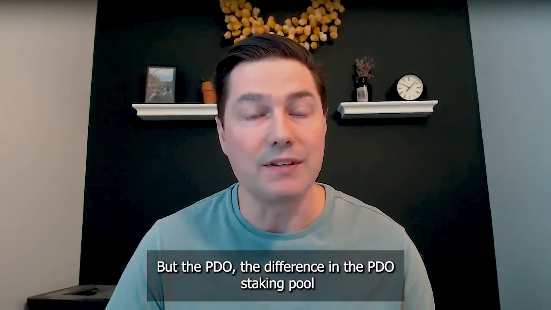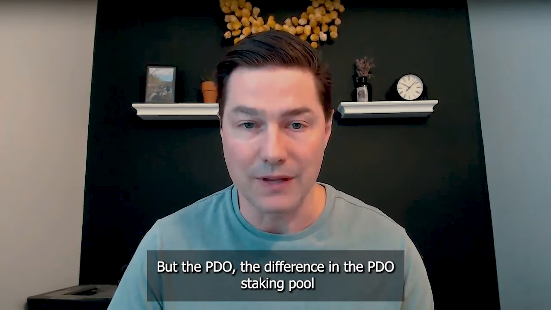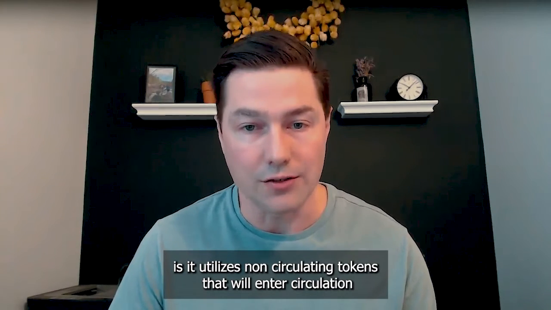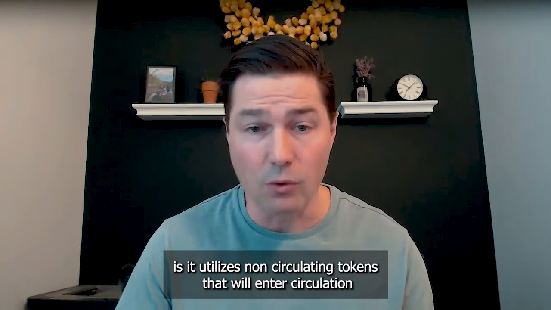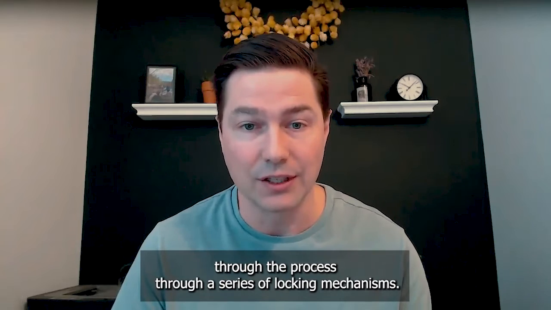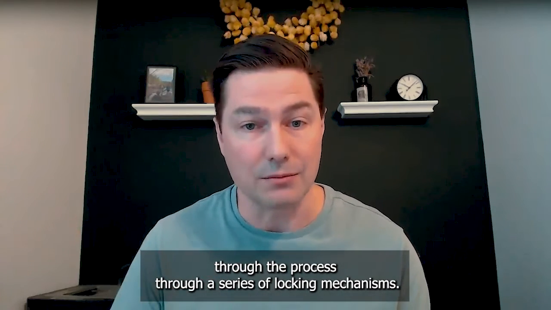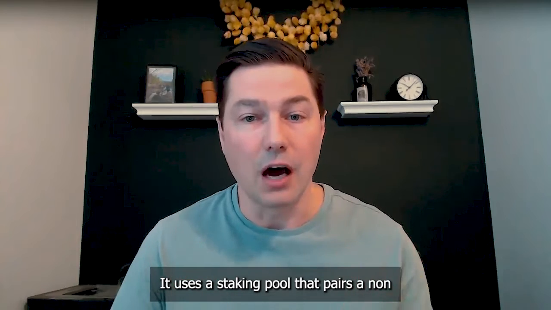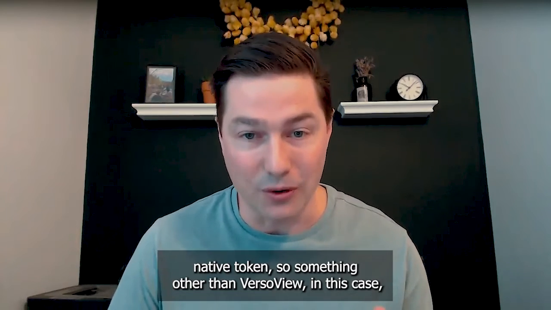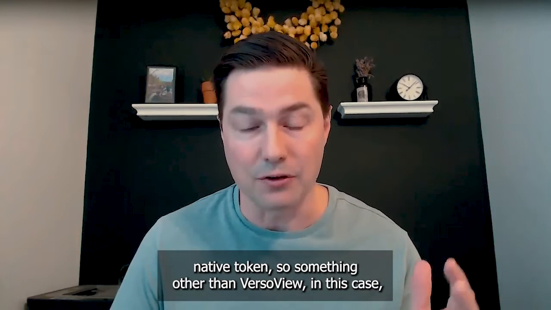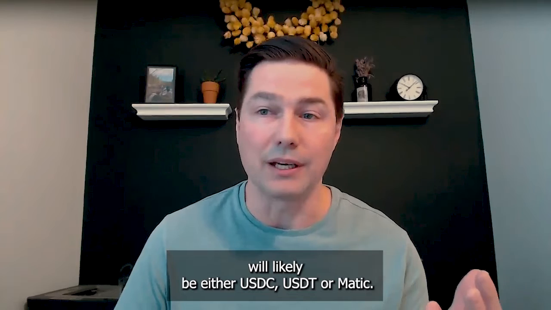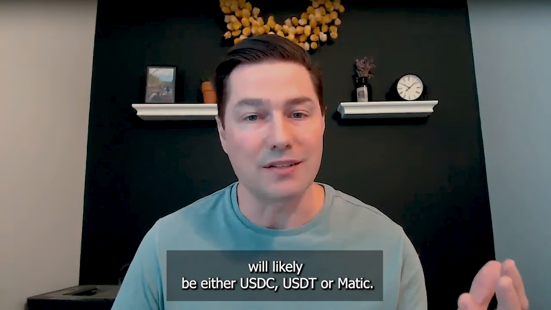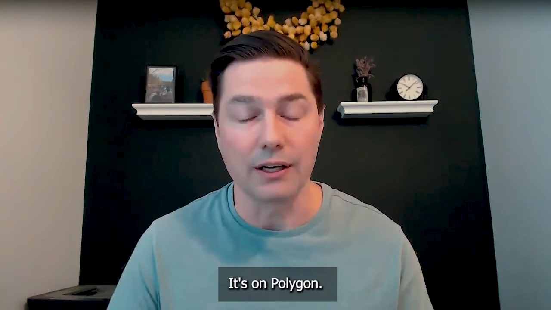But the difference in the PDO staking pool is it utilizes non-circulating tokens that will enter circulation through a series of locking mechanisms. It uses a staking pool that pairs a non-native token, something other than VersoView. In this case, it will likely be either USDC, USDT, or Matic, because it's on Polygon.